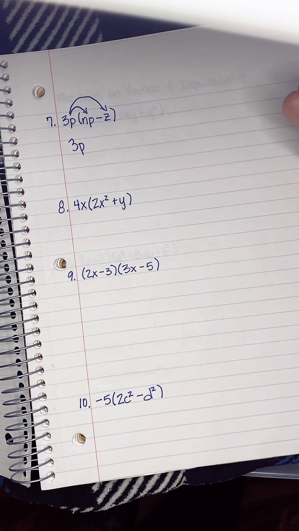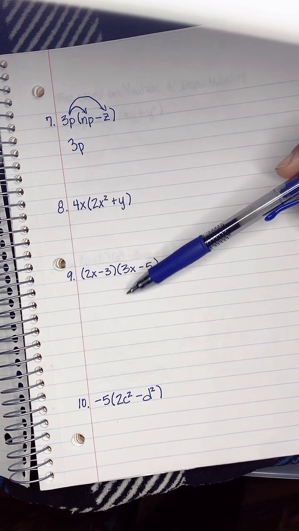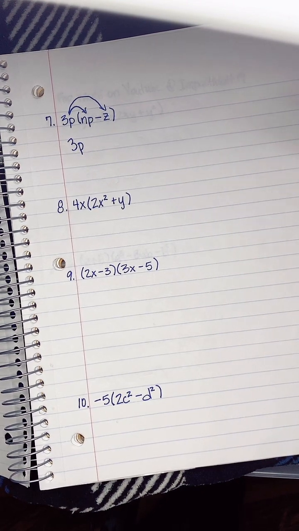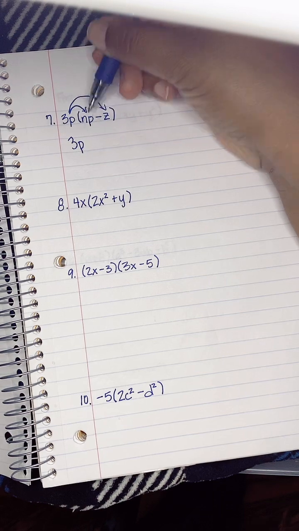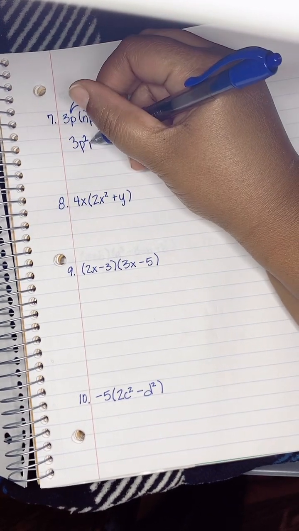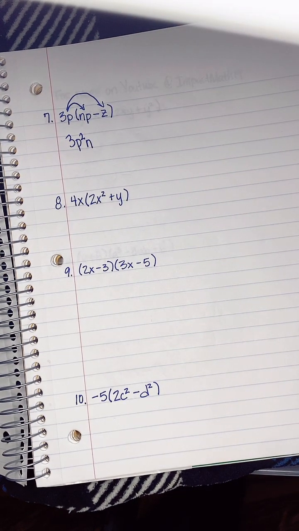Use the FOIL method for the two binomials. Okay, I can do that. Squared. Kaylin said 2, 2, 2. Good, because we have two p's here, so we have to put p squared. And then don't forget, we have to also add the n.